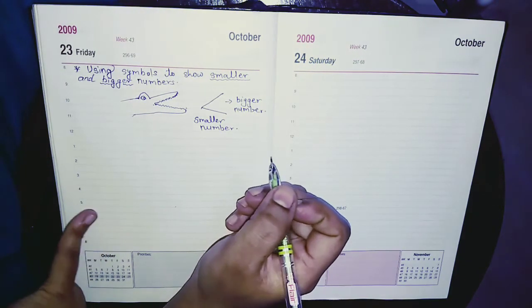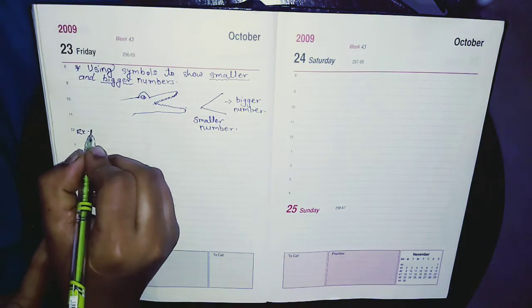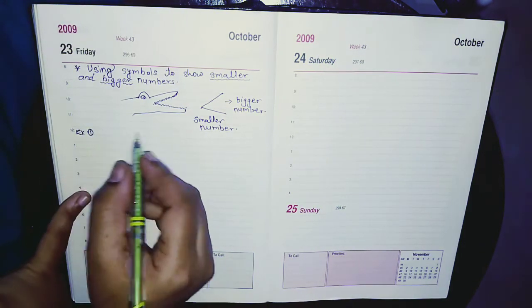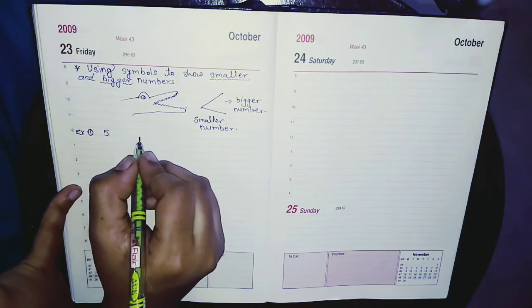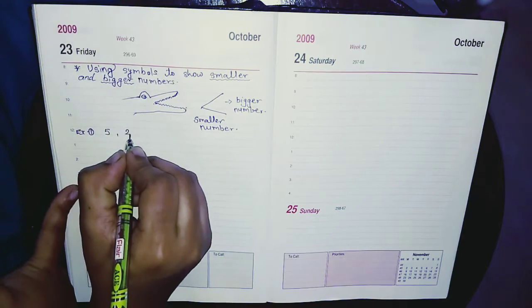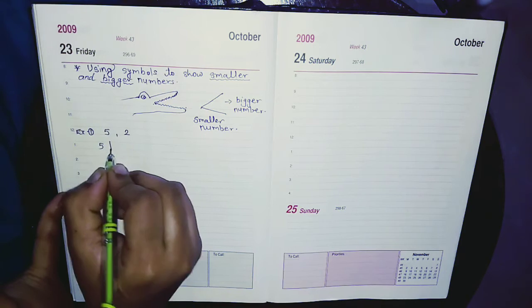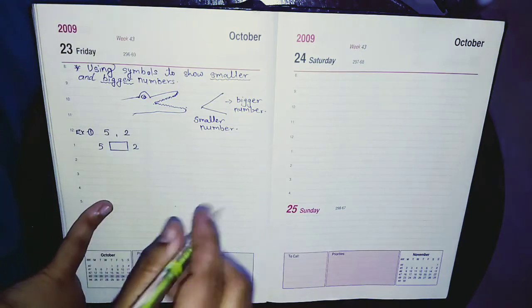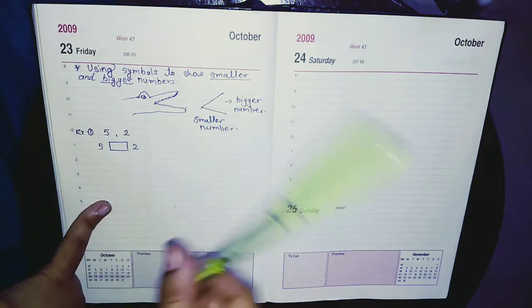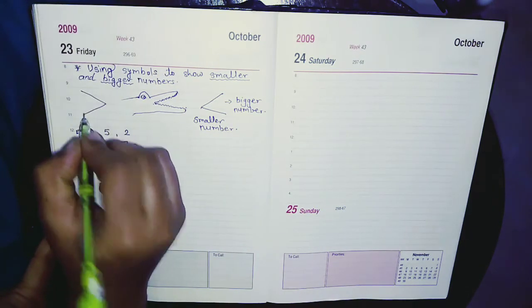Okay, now for example number 1, suppose you are given 5 and 2, and to answer this I am giving you a box over here, and you are supposed to use this symbol this way, or you can use it this way also.